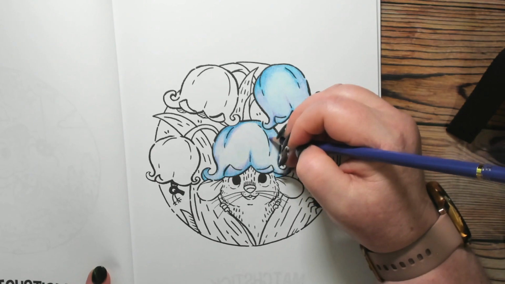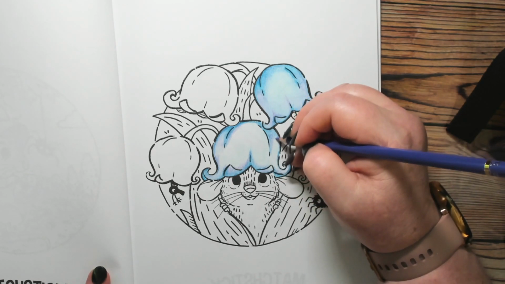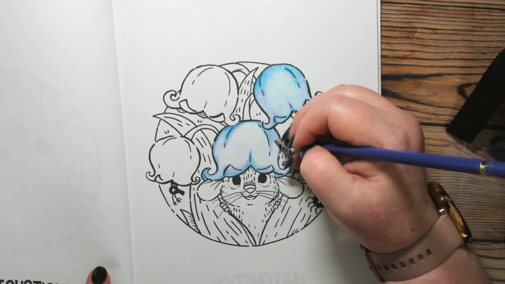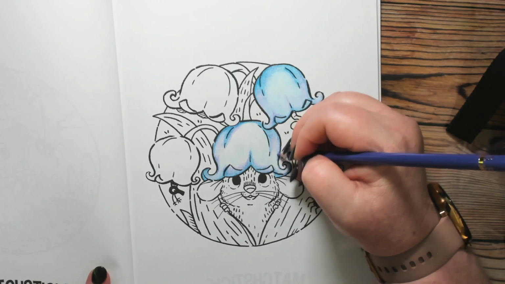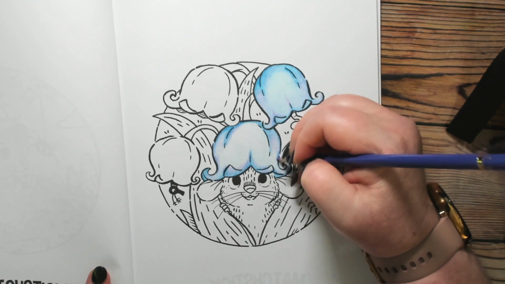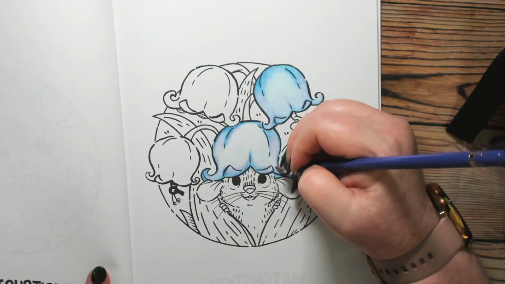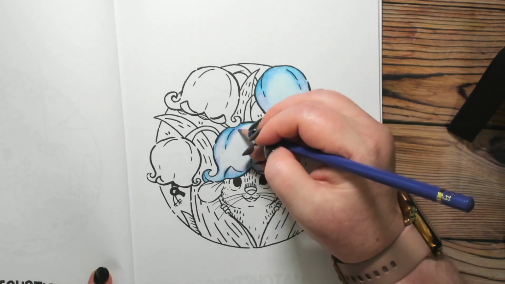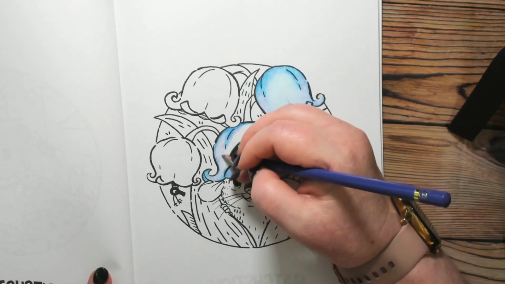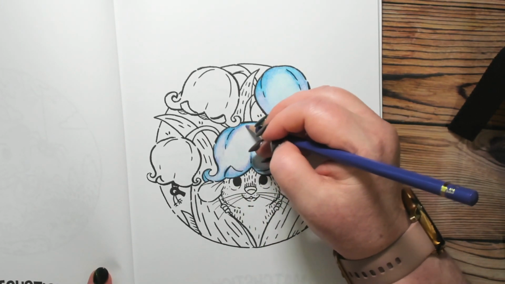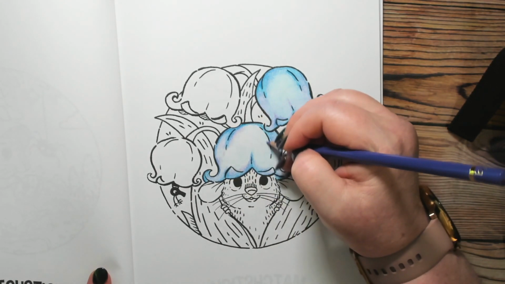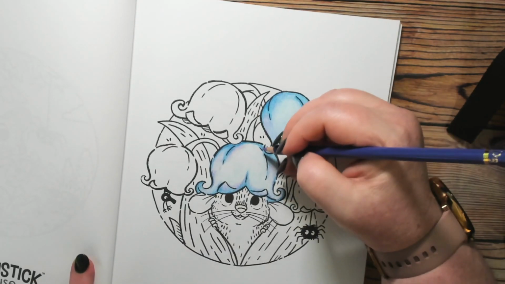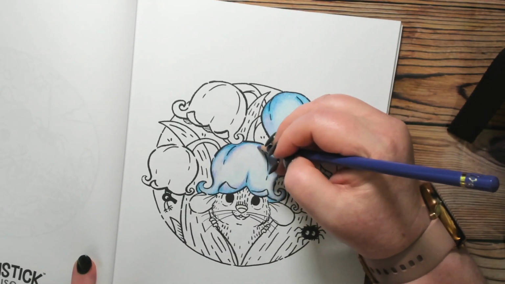Like if I'm doing a flower and I want the flower to be pink, purple, and a little bit of peach, I will make sure that the purple and the peach are not in the same sort of configuration on each flower, if that makes sense.